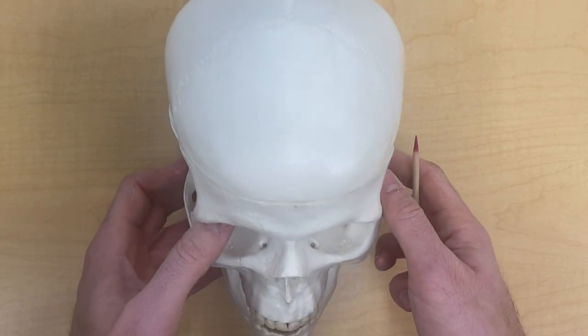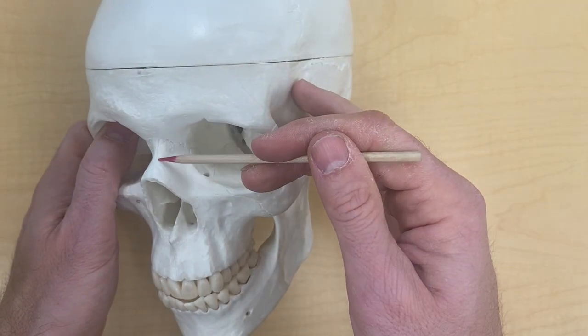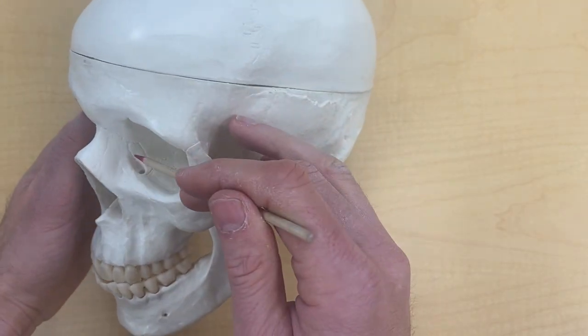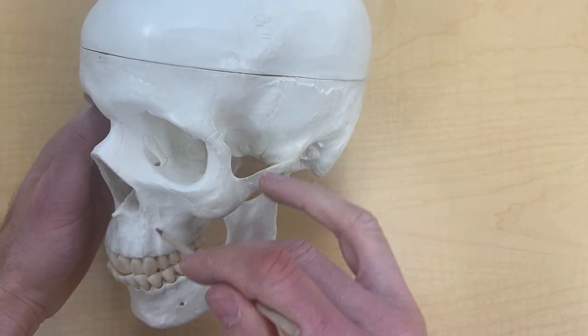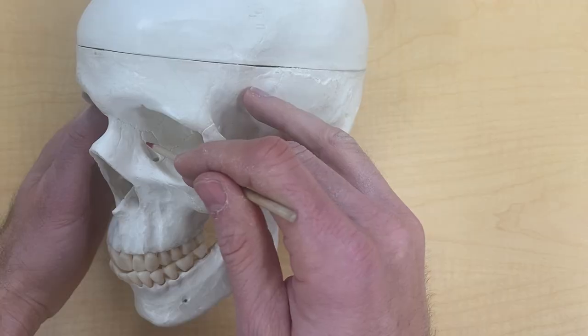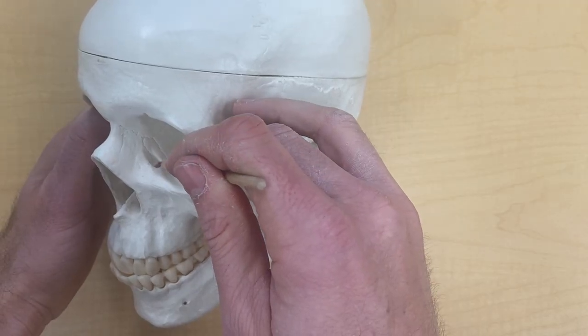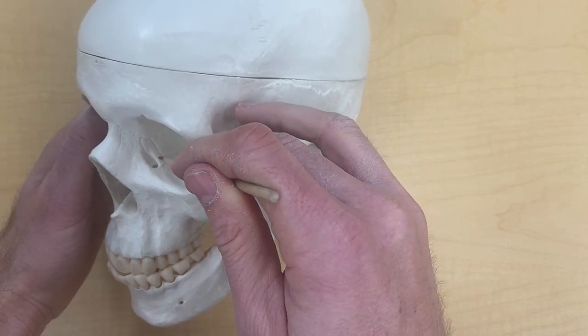Next, let's talk about the facial bones. We've got the nasal bone. This is the maxilla, it's going to be the upper jaw. This is the lacrimal bone, the one with a little hole right there. This is the lacrimal bone.